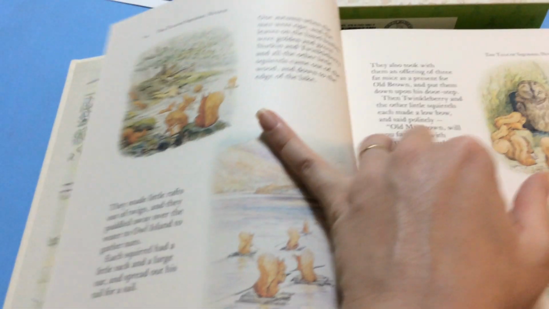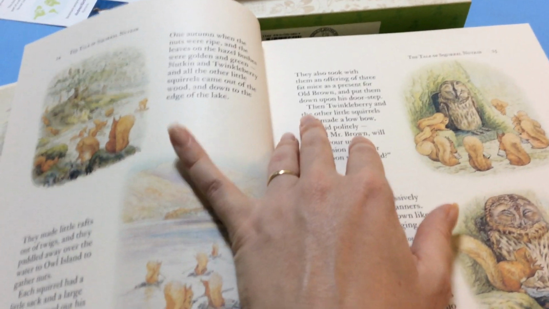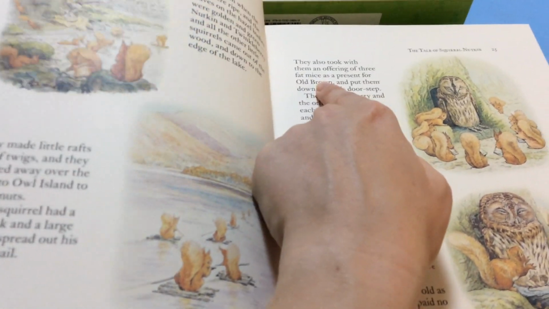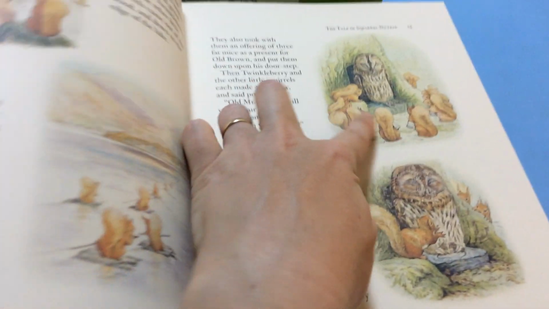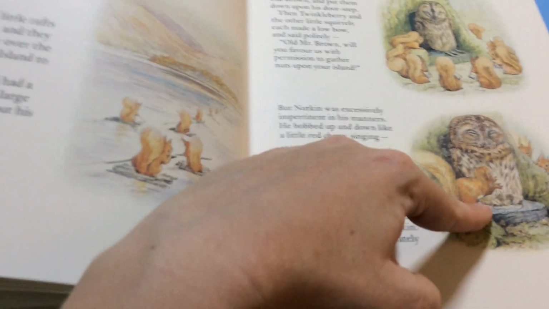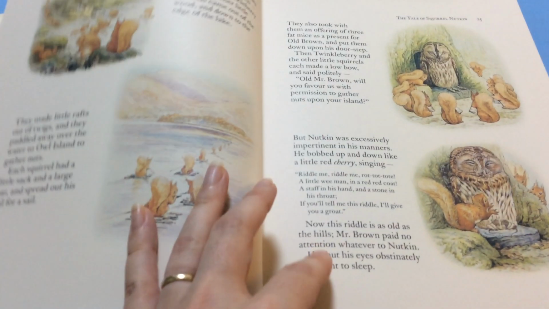So on Sunday they take, or on Monday they take. So this is the first day of the week, whatever day of the week that is in your culture. Make sure you know what the offering is that they take. They take 3 fat mice to him. And you can see that in the picture, that he is taking some mice.